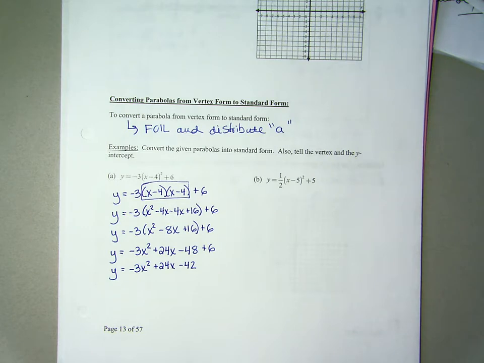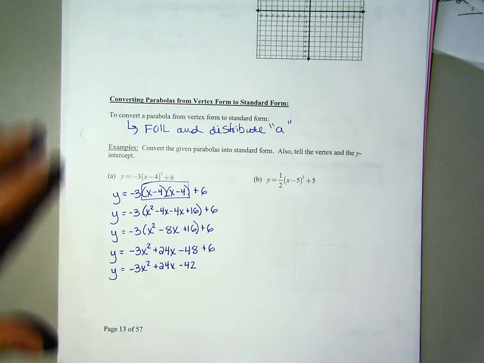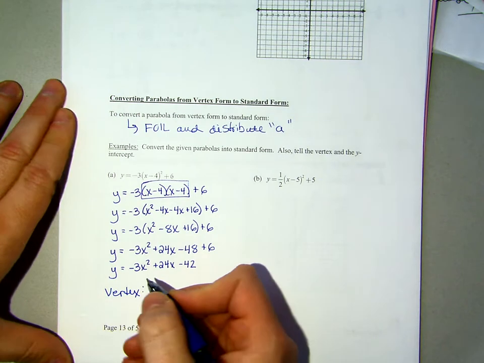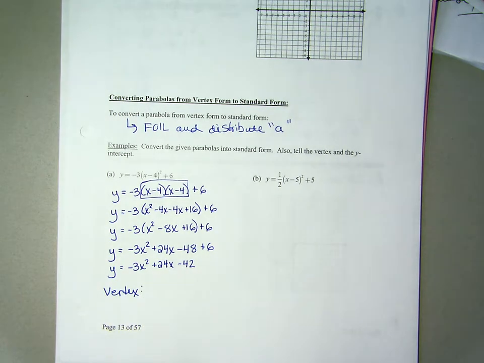We were asked to do one more thing in this problem. We were also asked to find the vertex and the y-intercept. For the vertex, there is an easy way to do this and a not easy way to do this. How can we find the vertex? Preston.